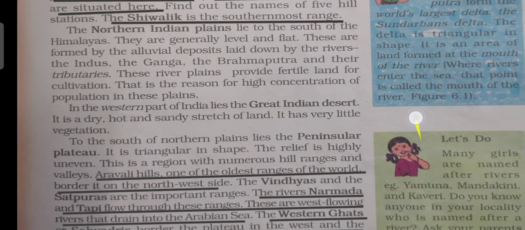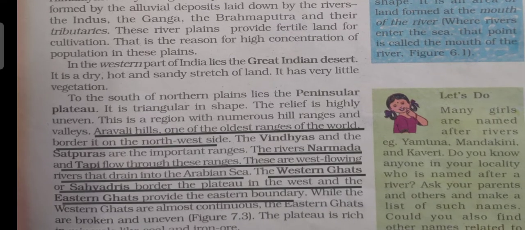Now, next children, we have the Peninsular Plateau. So, to the south of the northern plain lies the Peninsular Plateau. It is triangular in shape. The relief is highly uneven. This is a region with numerous hill ranges and valleys.